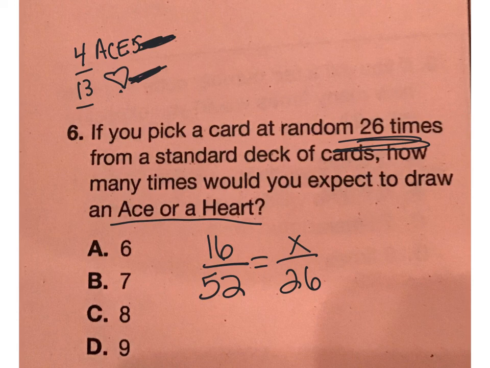All right, good luck on the worksheet. Guys, all the other problems are basically writing a proportion, just like this. So find out how often it happens, whatever the question asks, write it down, and then change the bottom number to however many times you're doing it.